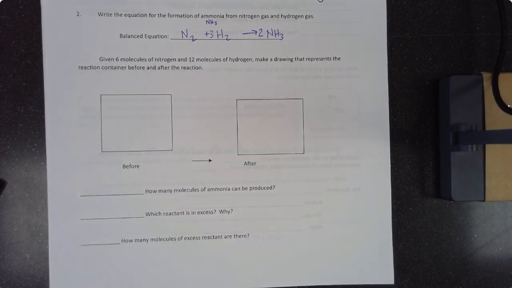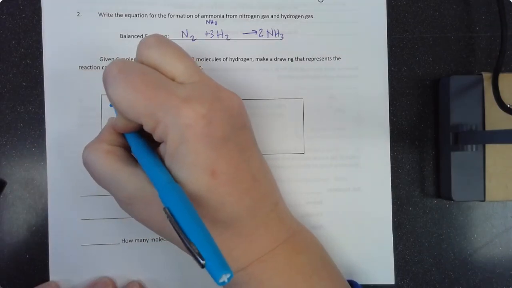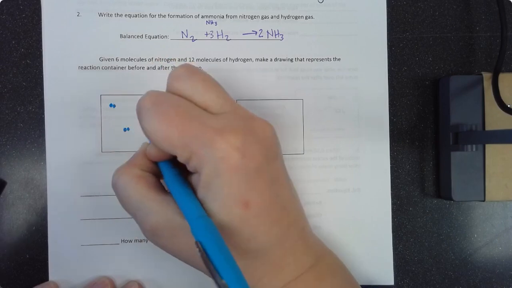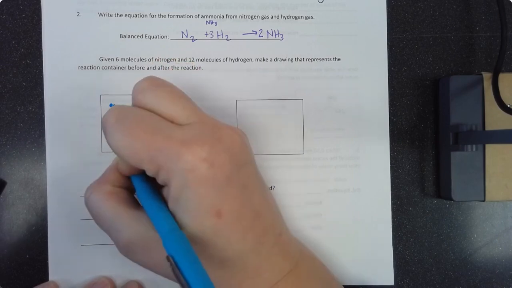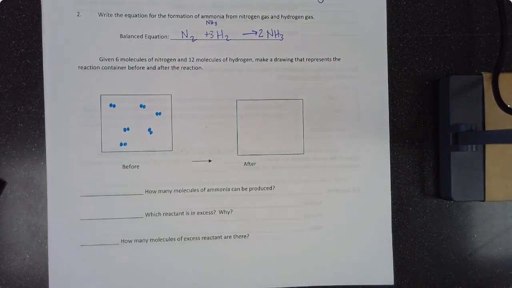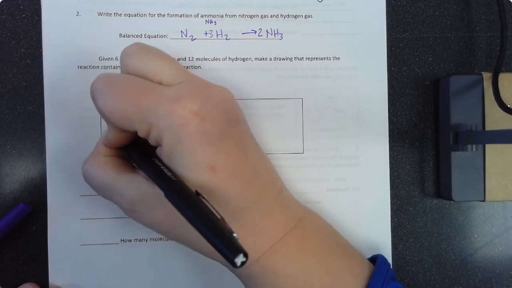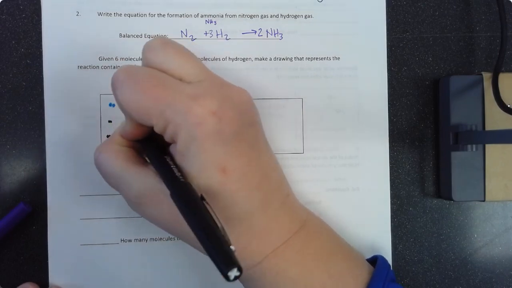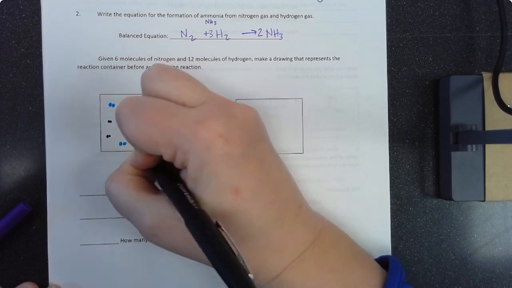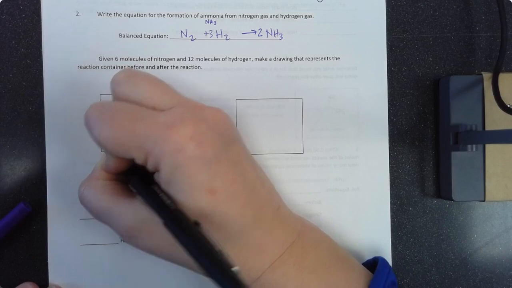All right, so I've got 6 molecules of nitrogen: 1, 2, 3, 4, 5, 6, and 12 of hydrogen. I'm already not looking forward to drawing these, but okay. 1, 2, 3, 4, 5, 6, 7, 8, 9, 10, 11, 12.